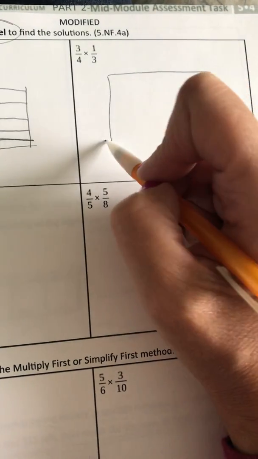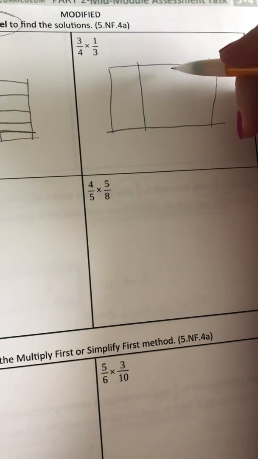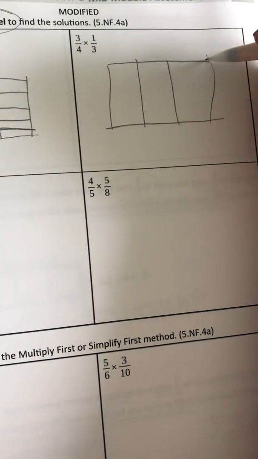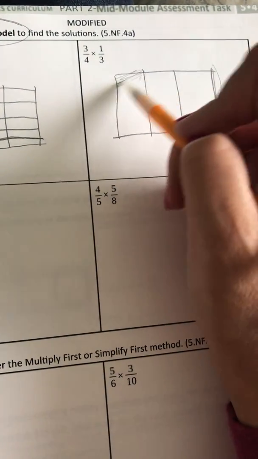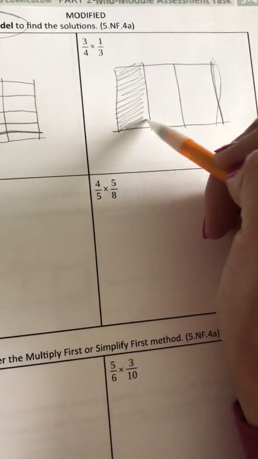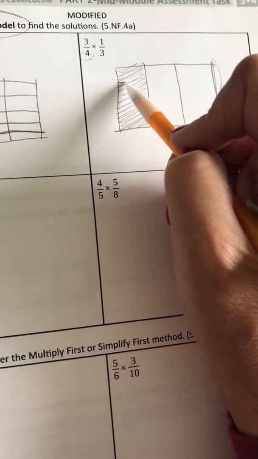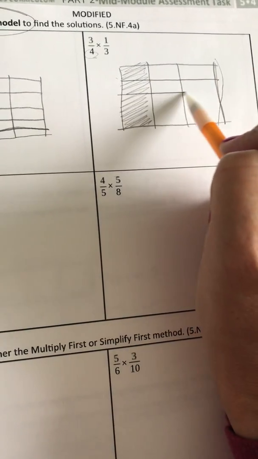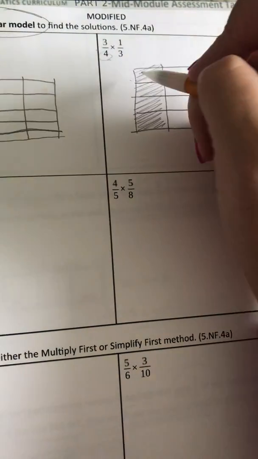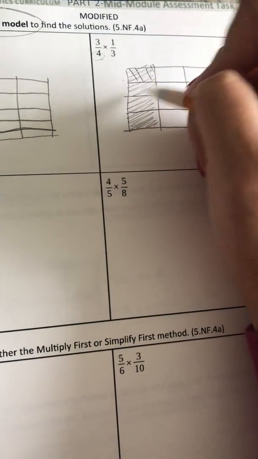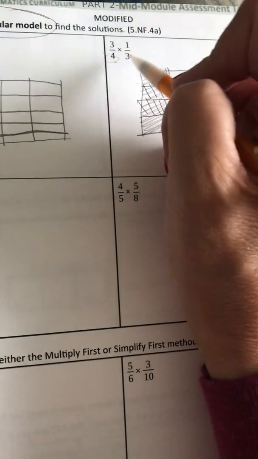Okay, this one, 3 over 4 times 1 over 3. I'm going to make 3 parts. Miss L's not making straight lines today. I don't know why. Let me fix that one. That's better. Okay. And I'm going to shade one of them. And then I'm going to make 4 going the other way, so I just need 3 lines. Oh, those are much better. Okay, and then shade 3 of these. 1, 2, 3.